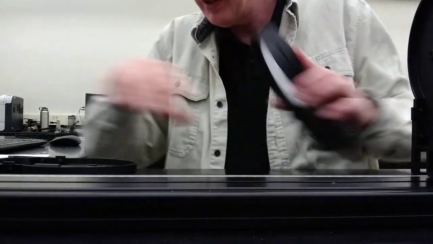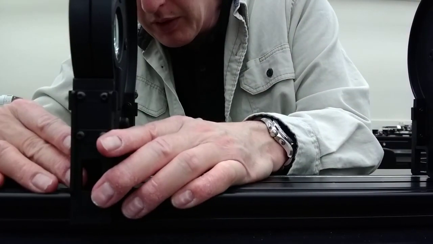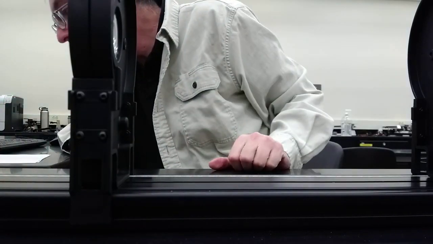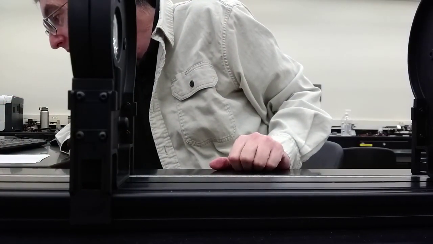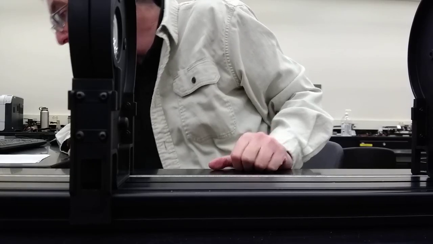And I put the 10 centimeter focal length lens back where it was, and then I'm going to move the screen until the image is clear.